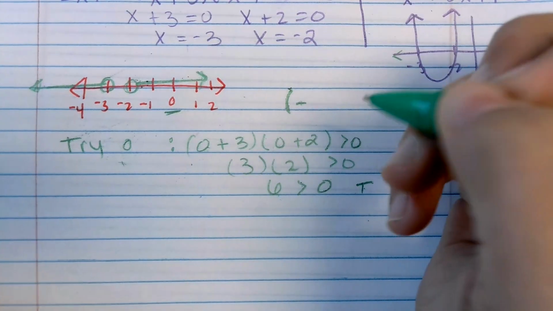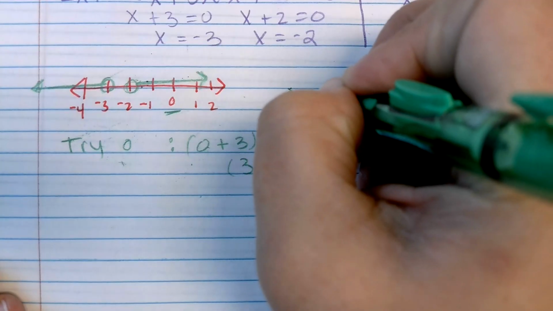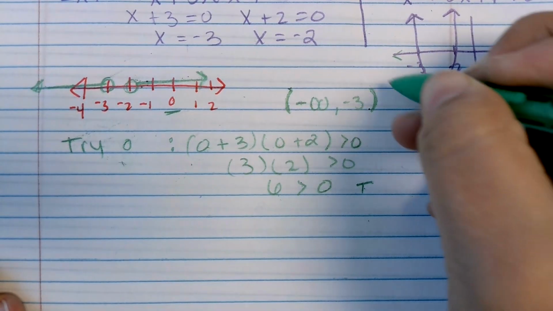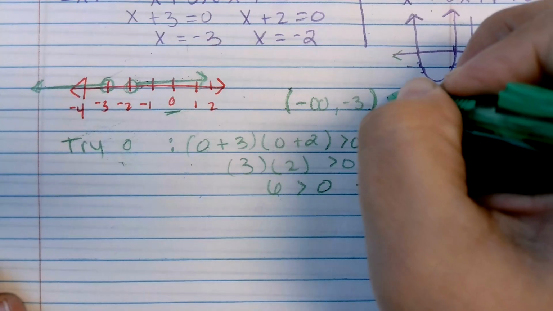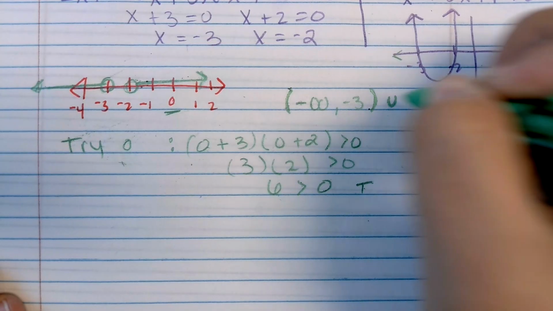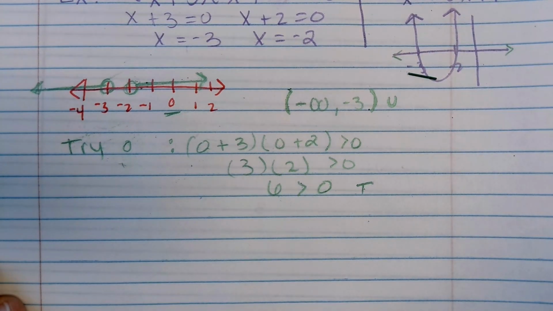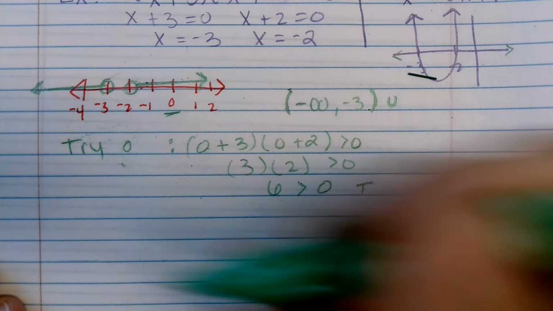Because it's pointing outwards, that means that I'm going from negative infinity to negative 3. And it's not included, so I'm using a parentheses.